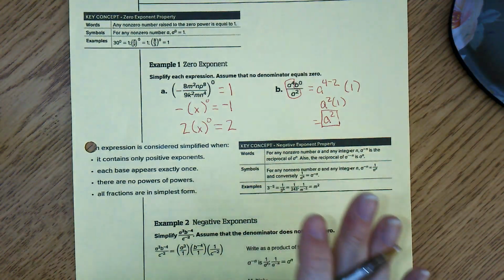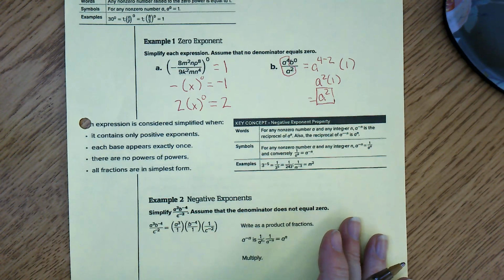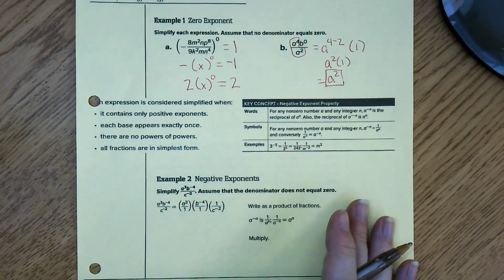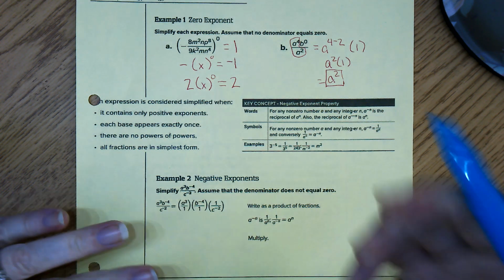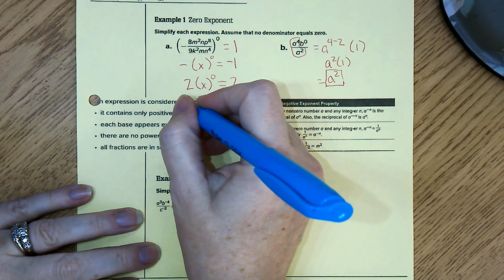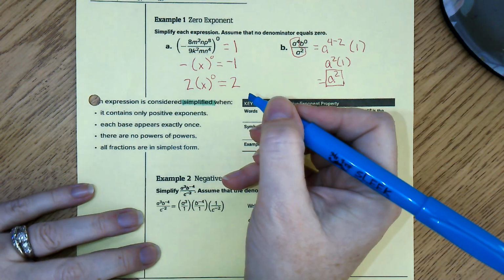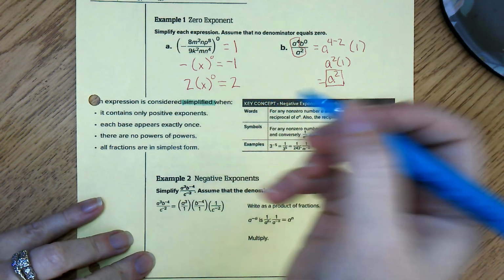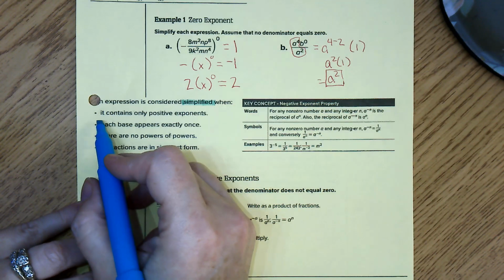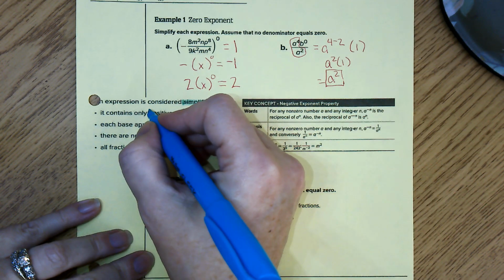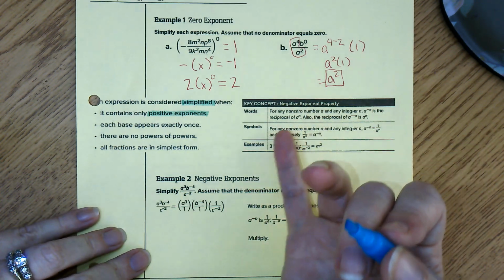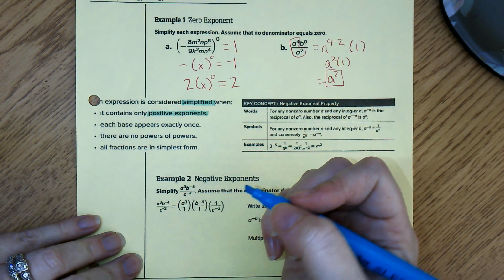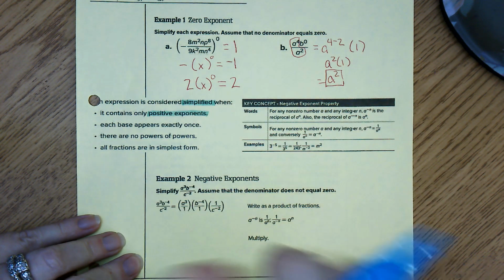All right, so before we get more into negative exponent properties, we are going to talk about how you know when your expression is considered fully simplified. Because some of you are getting messages to simplify more, and you're not quite sure why. Well, here are some things you can check. You can check that it contains only positive exponents. We're about to show how to get rid of all those negatives, so you want to make sure all of the negative exponents are gone.